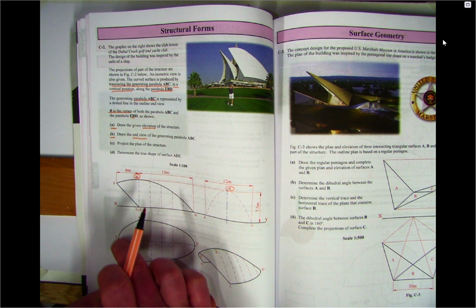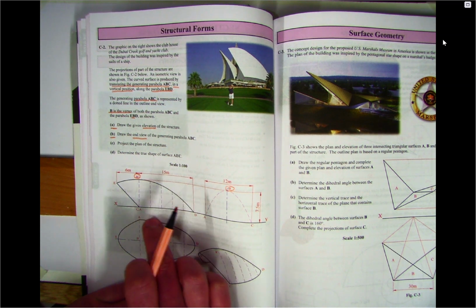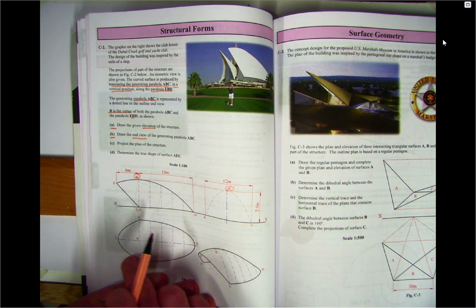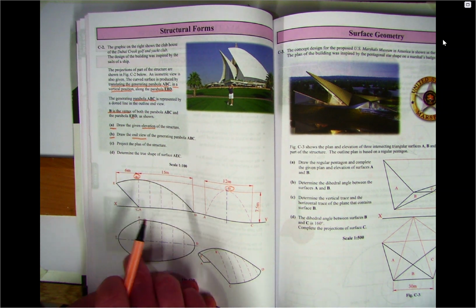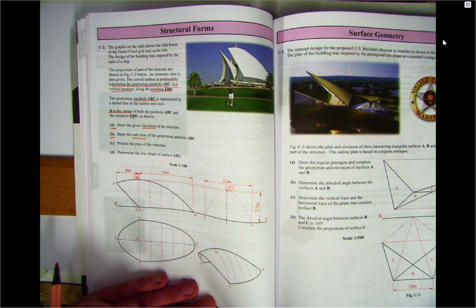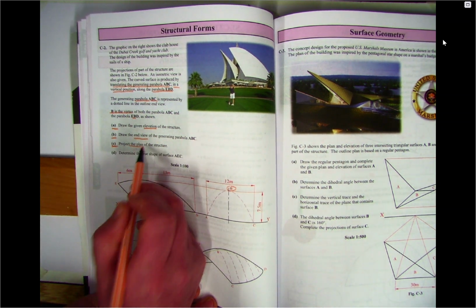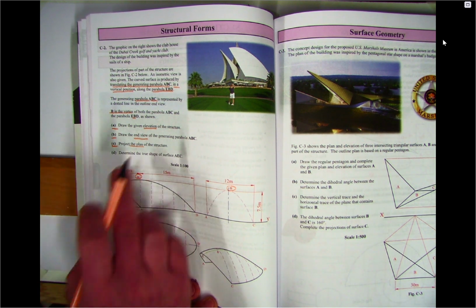This bit here, when you look at it, for those of you that wouldn't have seen this question before, this looks like a parabola and this looks like a parabola. However, they're not parabolas, and the construction to produce them is not a parabola. So that's why they left the part plan for the end, to part C to do the plan after that.